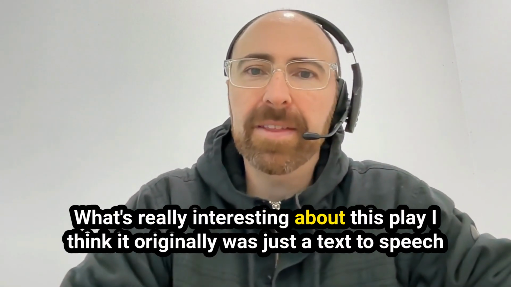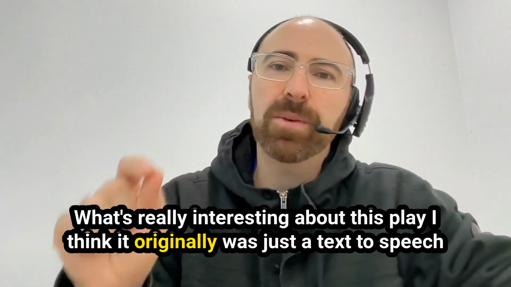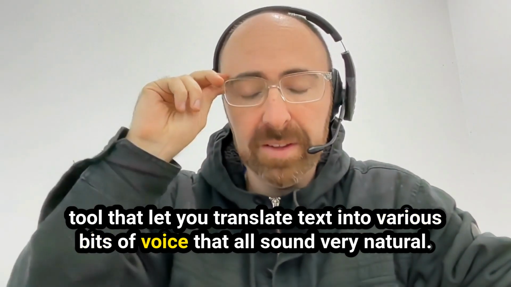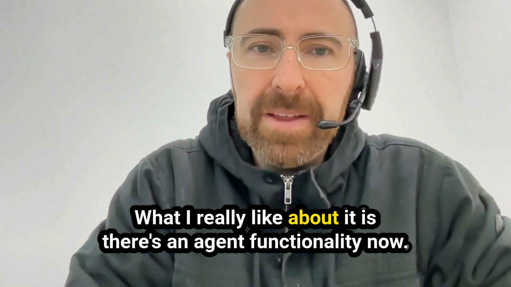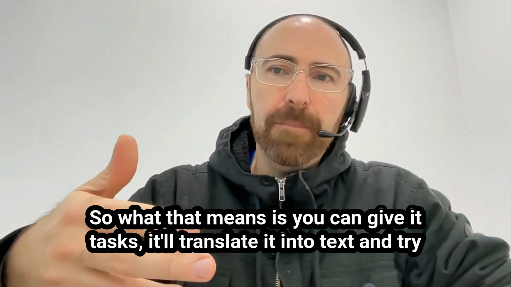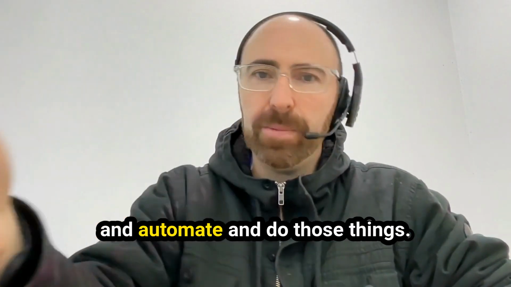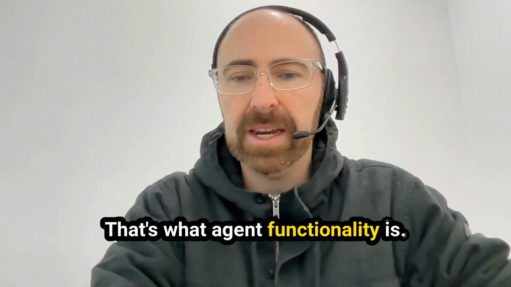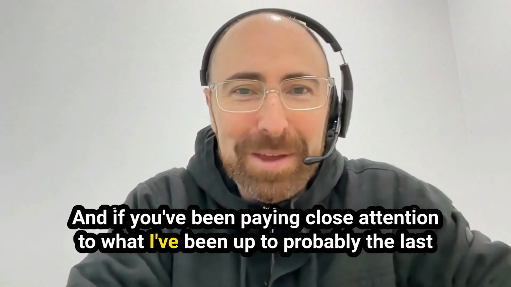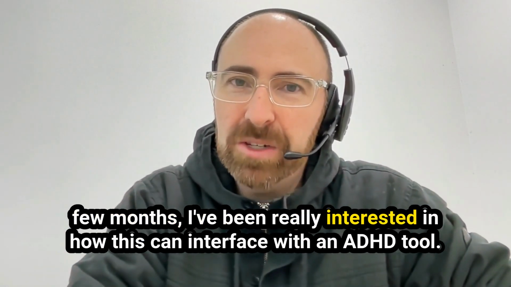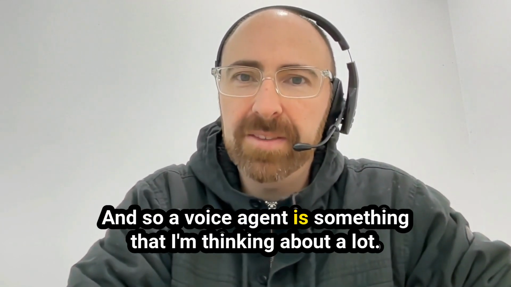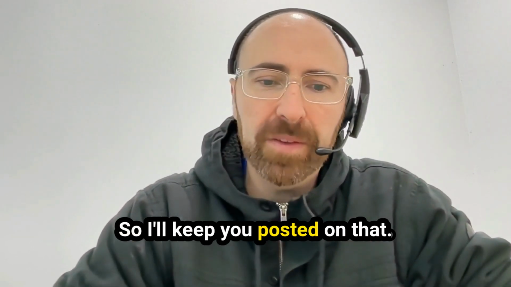What's really interesting about this Play AI tool, I think it originally was just a text to speech tool that let you translate text into various bits of voice that all sound very natural. What I really like about it is there's an agent functionality now. So what that means is you can give it tasks. It'll translate it into text and try and automate and do those things. That's what agent functionality is, and then can repeat back to you. And if you've been paying close attention to what I've been up to probably the last few months, I've been really interested in how this could interface with an ADHD tool. And so a voice agent is something that I'm thinking about a lot. So I'll keep you posted on that.